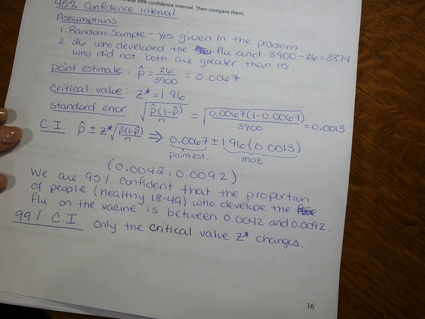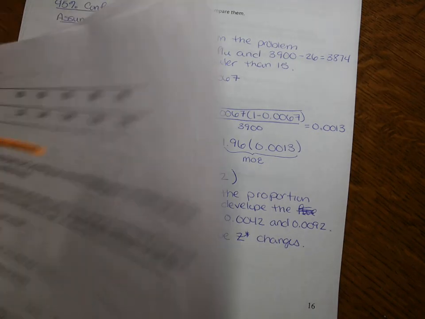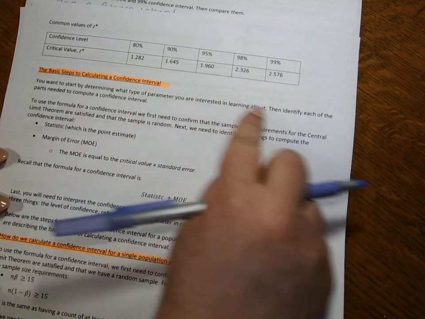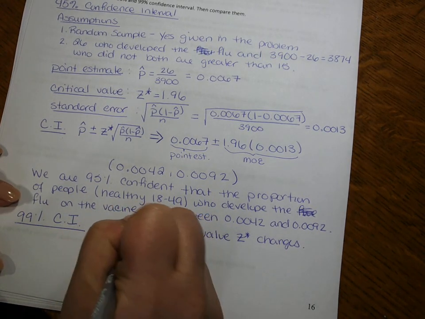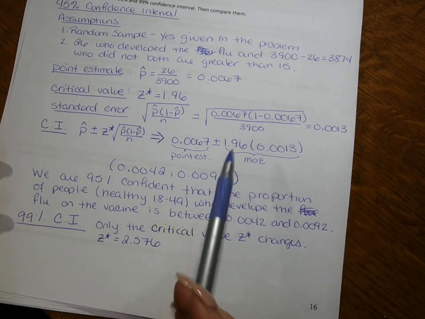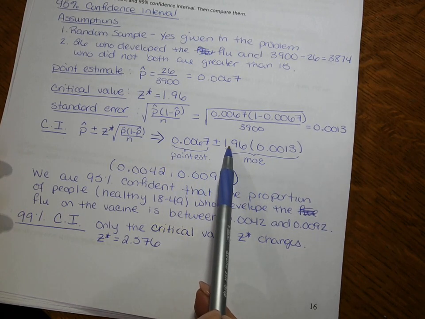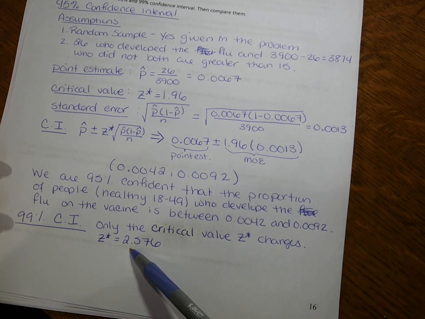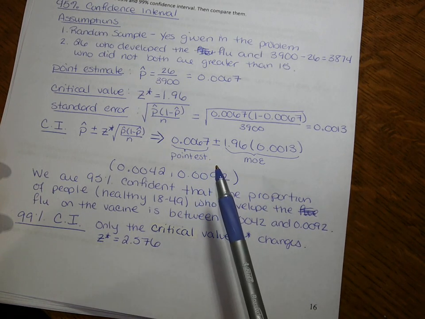And so our new critical value, if we're working with the 99% confidence interval, again, if we look at that table of common values, which is on page 13, notice that z star for 99% is 2.576. So here, z star is equal to 2.576. Take a moment and pause the video and see if you can recalculate this interval, where the only thing that changes is the 1.96 changes to 2.576. When you come back, I'll tell you what interval you should get, and then we'll compare our 99% to our 95% confidence interval.